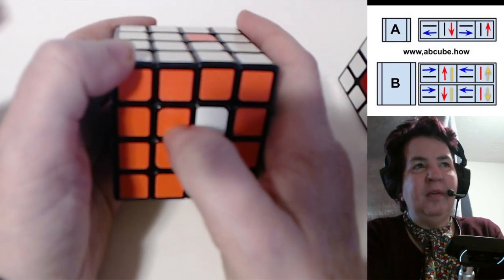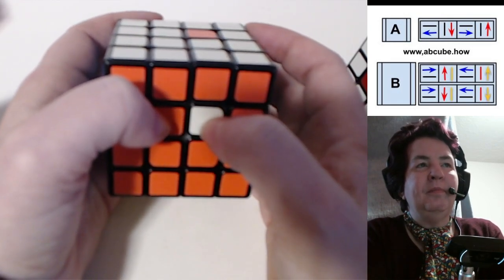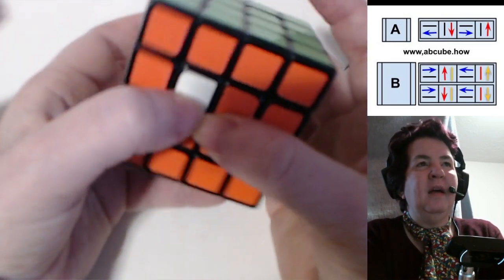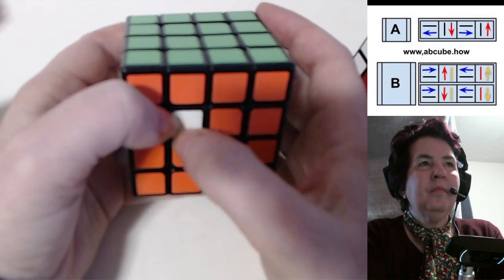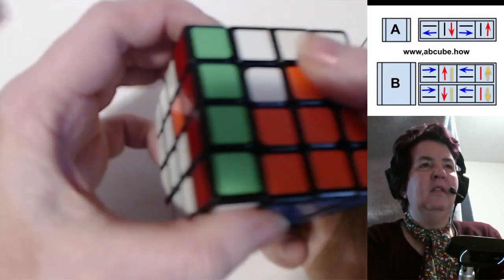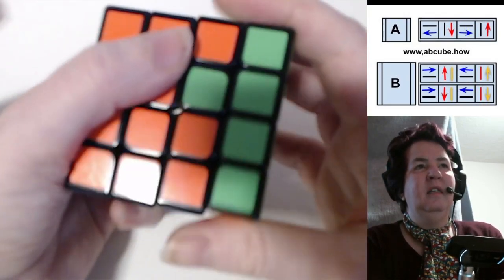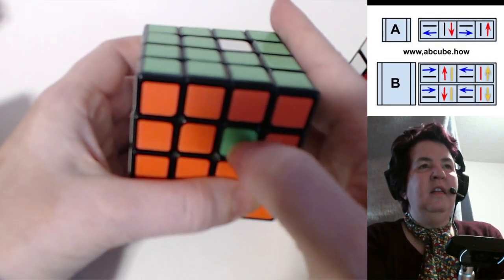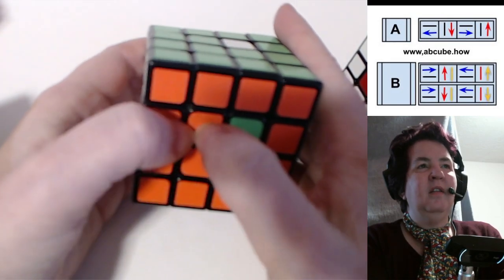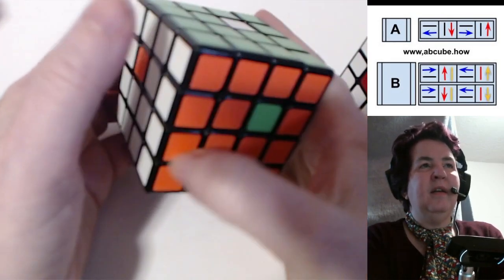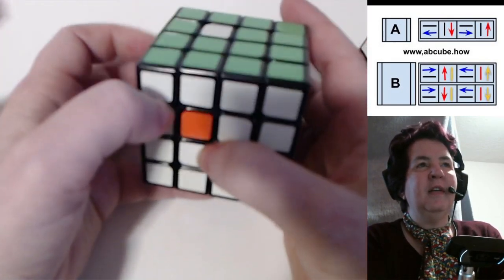This is the 3rd piece right here. For example, if I move this piece up, down, down, this orange piece went over here, the white piece went up here, and the green piece went down there. So there's always 3 pieces that you're moving.